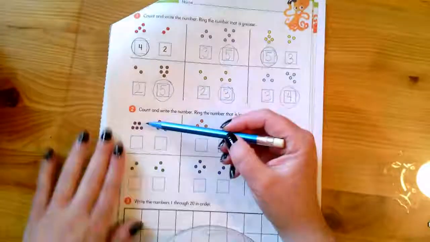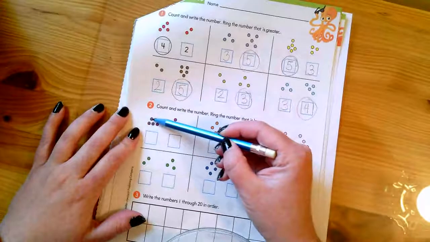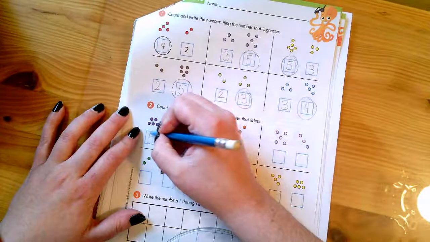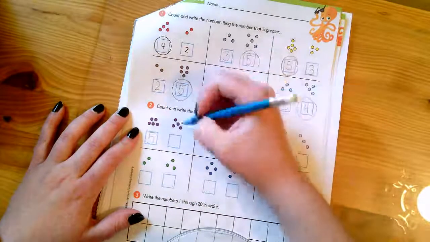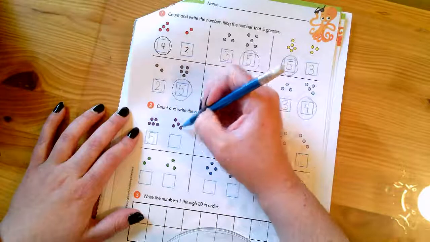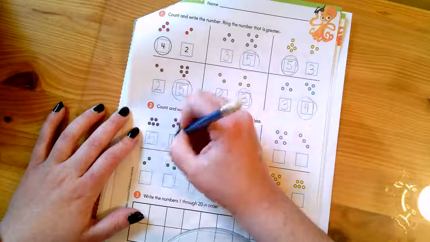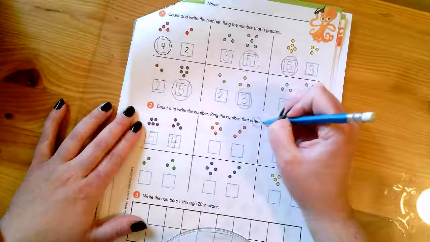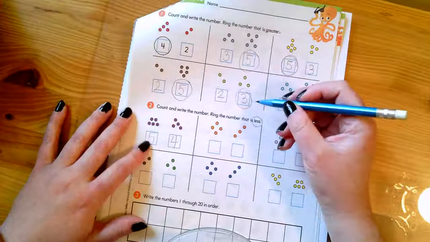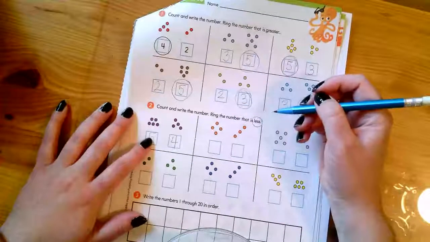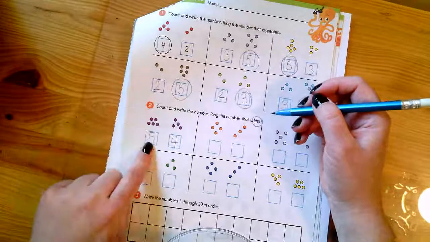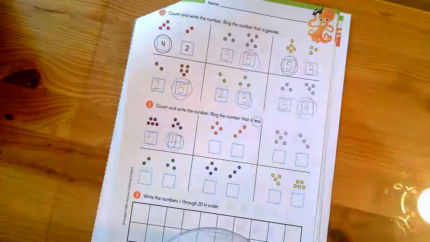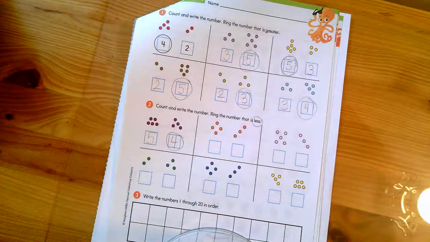So let's count our groups. 1, 2, 3, 4, 5. Then we'll count the next group. 1, 2, 3, 4. Remember, this time we're looking for the group or the number that is less. So which one is smaller or fewer or less? 5 or 4? They're close, but 4 is less or smaller.